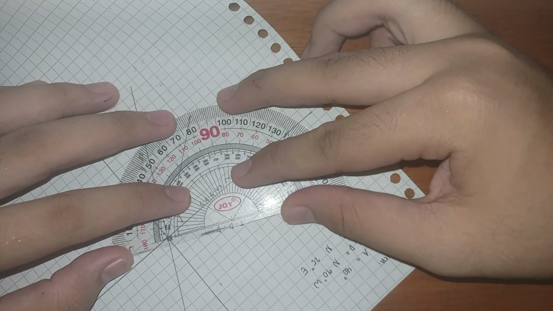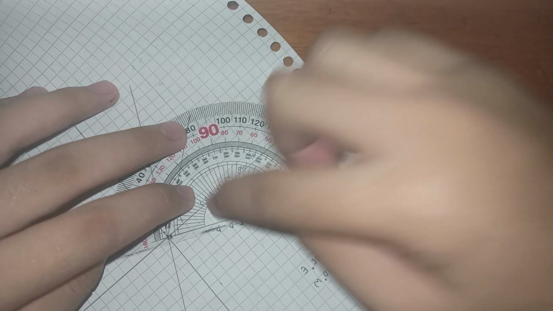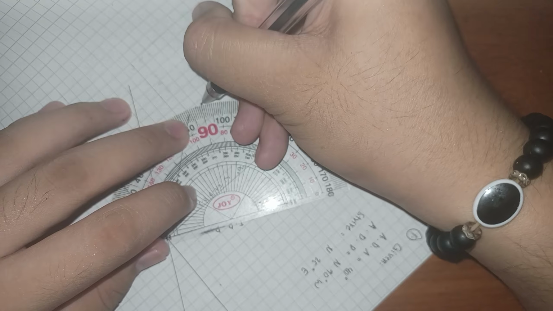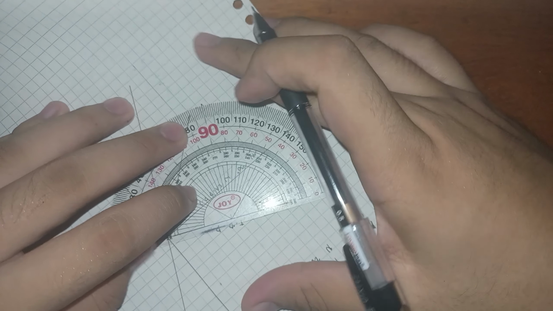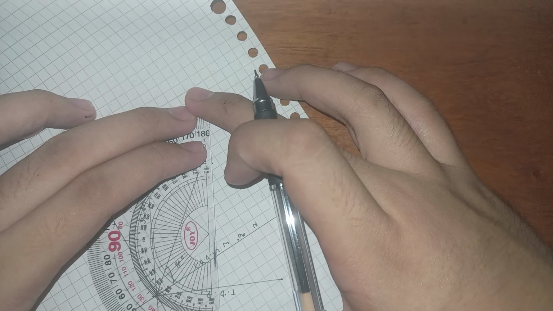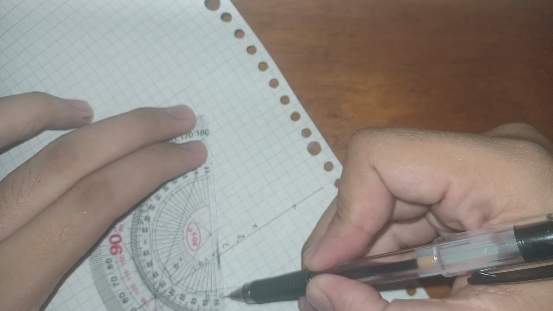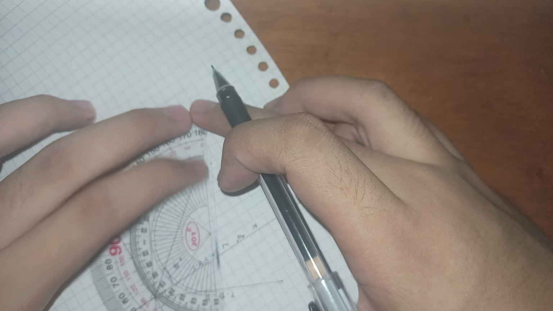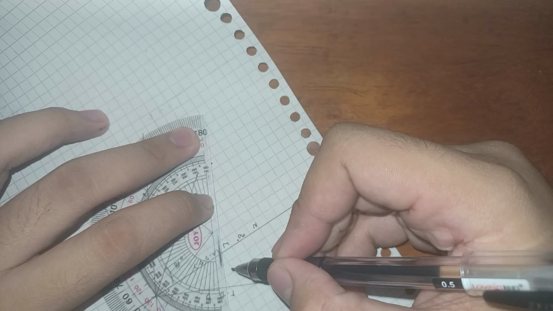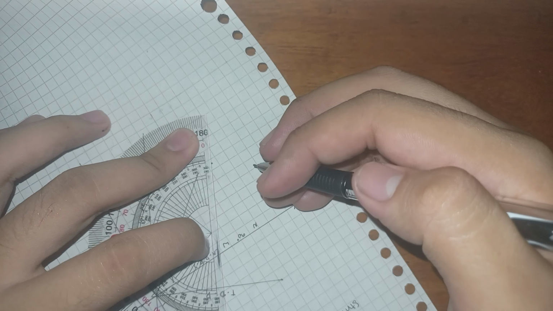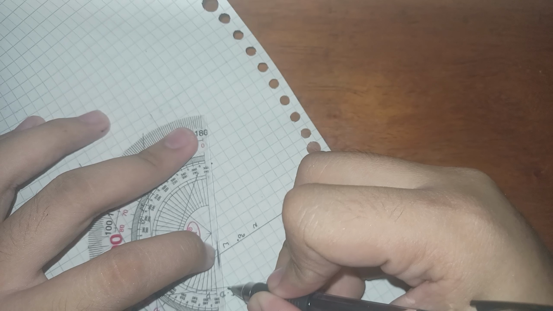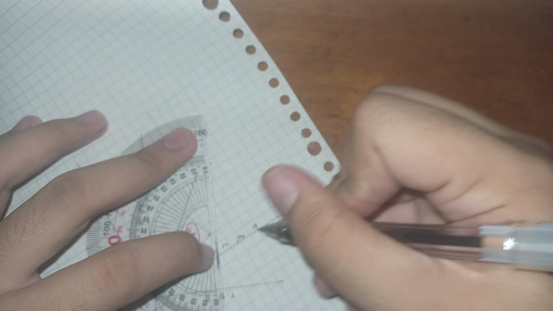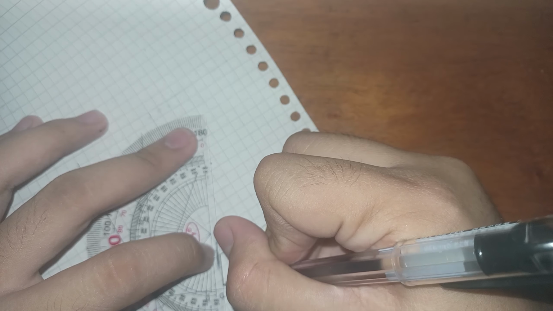We will measure 90 degrees from our true dip direction. I'm getting confused. From our true dip direction, we connect a line that is at the same angle as your strike, 90 degrees from your true dip direction, and stop at your apparent dip direction. So, this one.